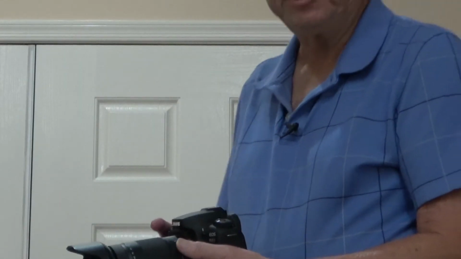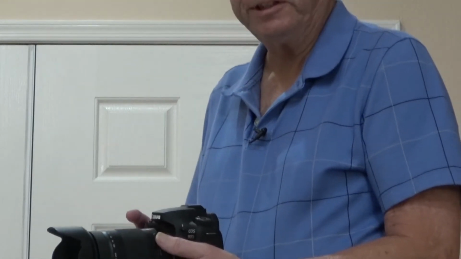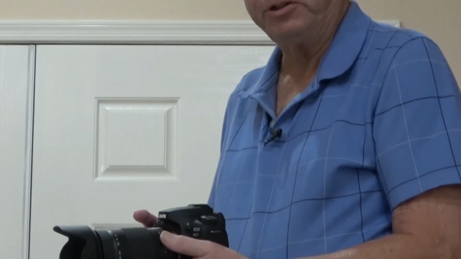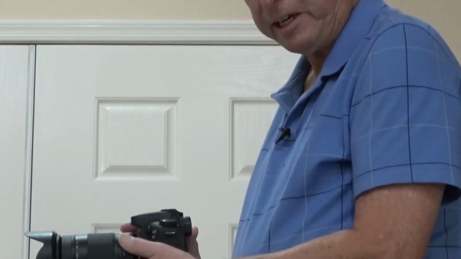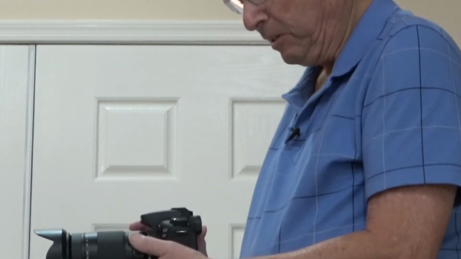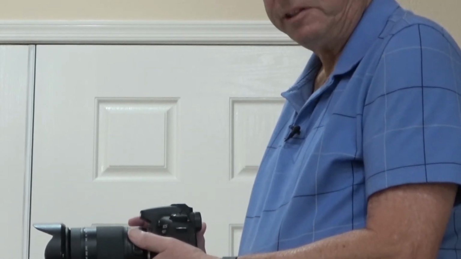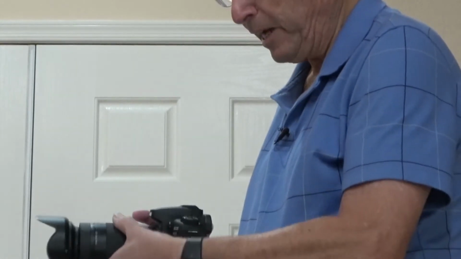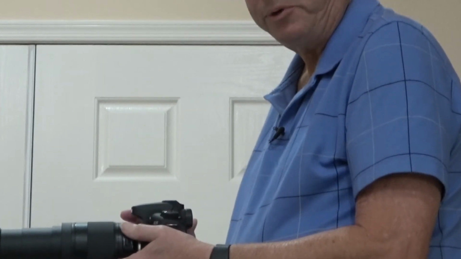Okay, I wanted to demonstrate how the longer the focal length is on your zoom lens, the more motion you have. Here I am with my arms against my body, breathing in and out, and you can barely see any motion in the lens. Now let me zoom it out to the 400 level, and now I'll breathe.